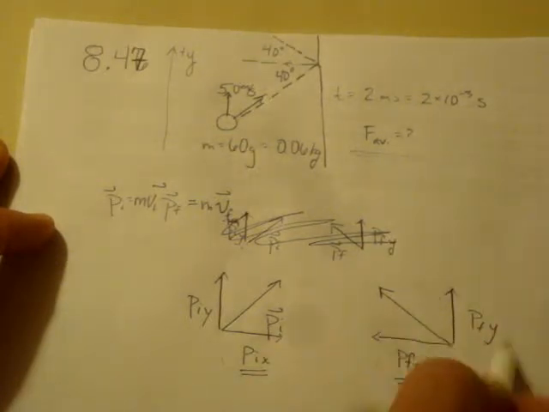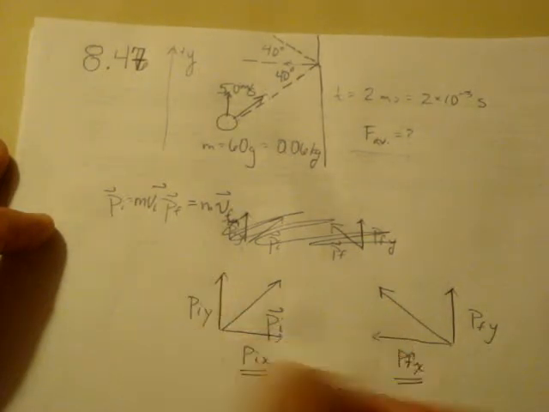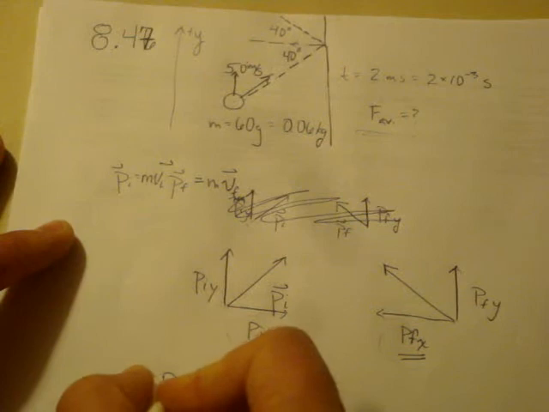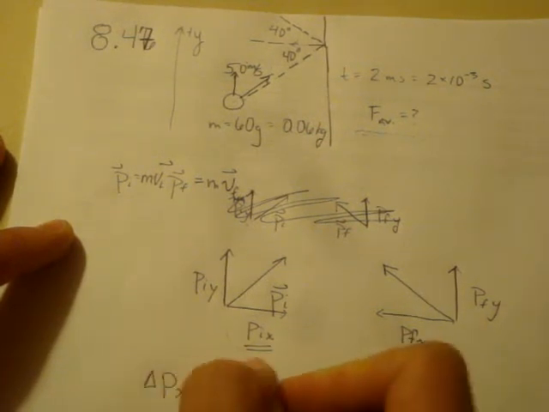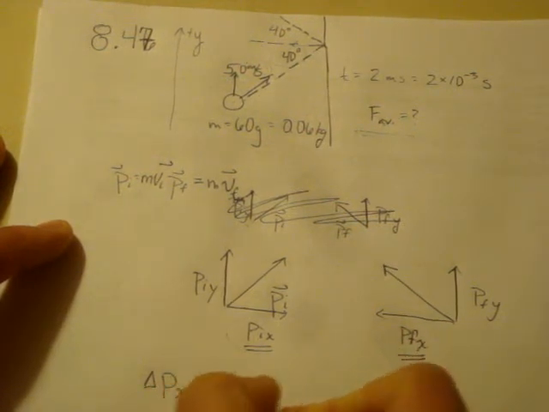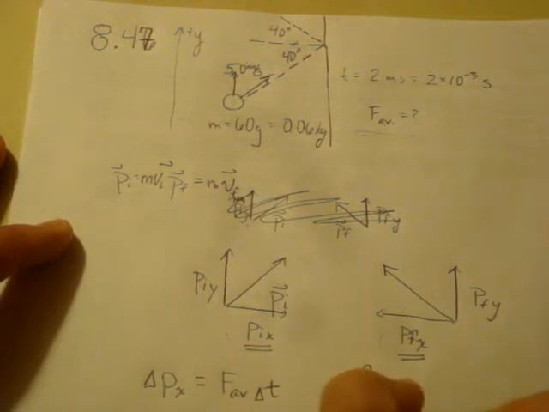We can get useful information, like we said in the previous video, that the momentum in the y direction is going to be conserved because there are no external forces along that direction. So we just want to consider the change in momenta along the x direction, because that change in momentum along the x direction is going to be equal to the average force times the change in time, right? This comes from the fact that the integral of the force times dt is equal to the change in momentum, but the problem specifically asks for the average force, right?